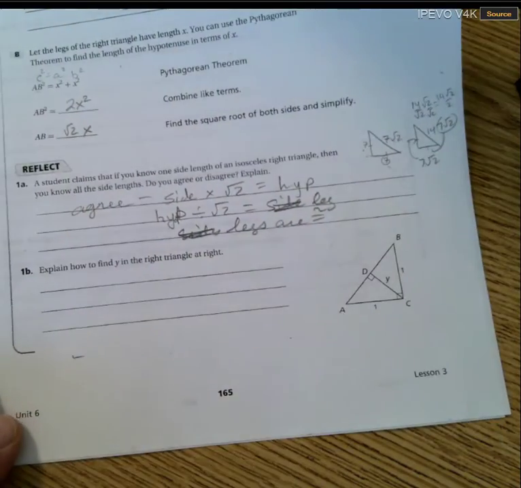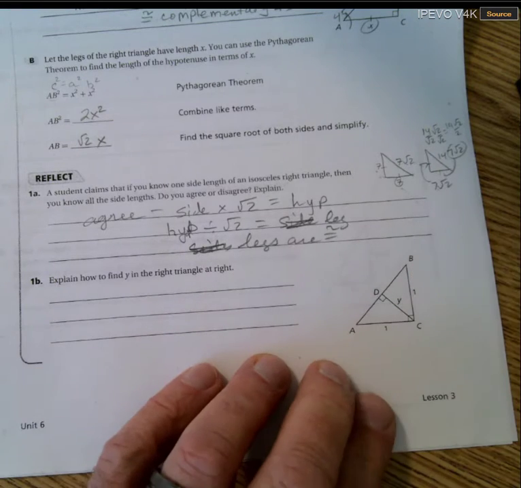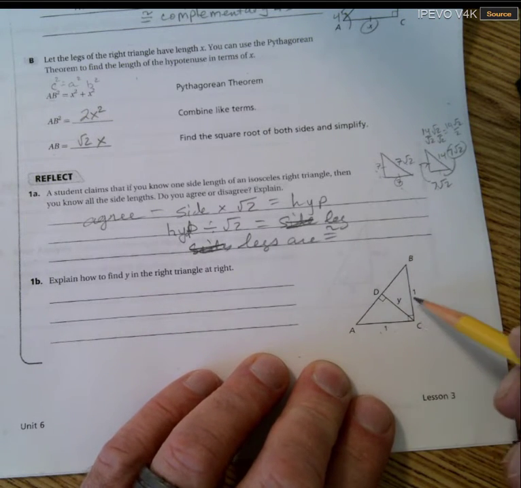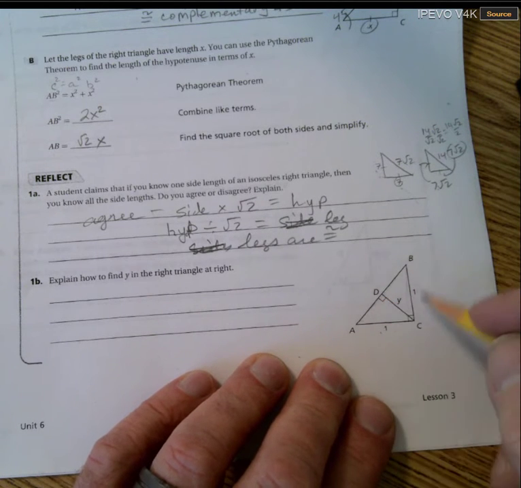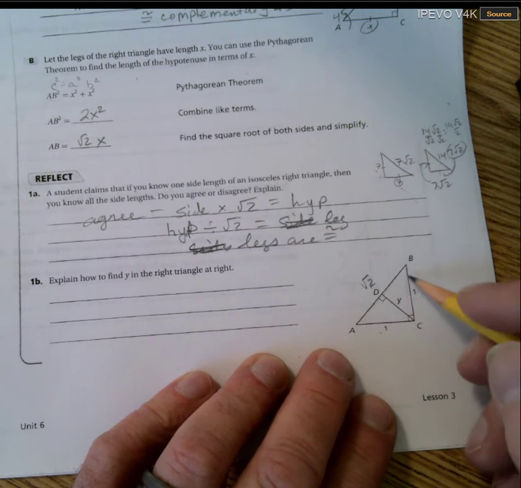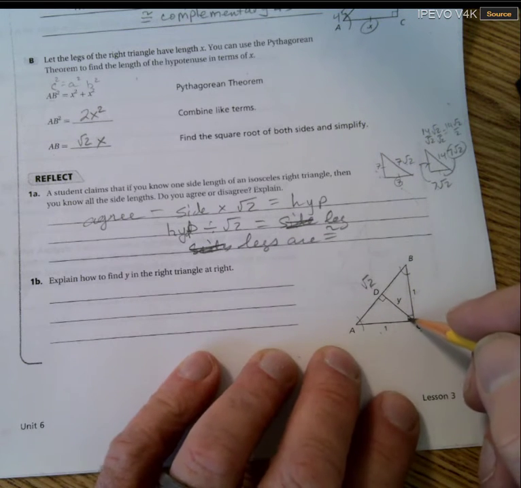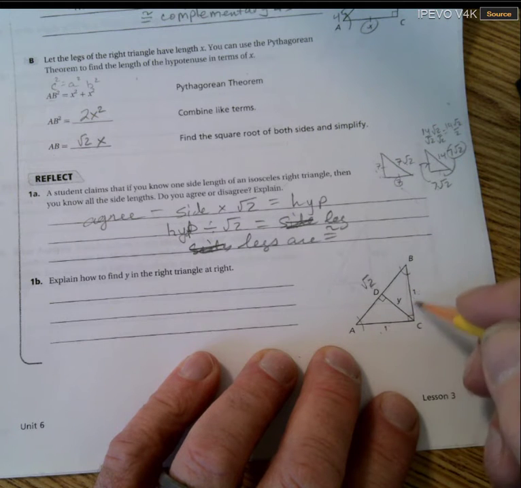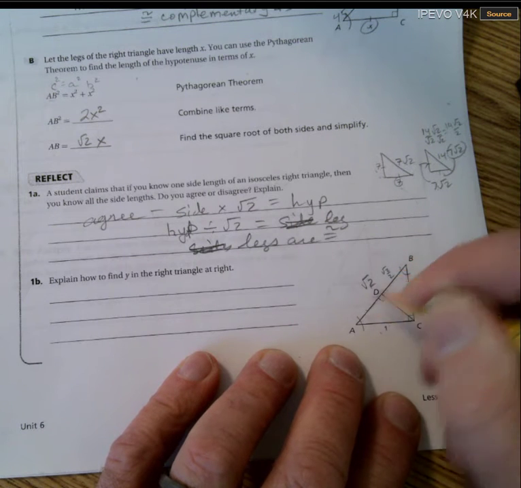Okay, let's look at 1b. Explain how to find y in the triangle at the right. So let's see what we got. Looking at this, we have an isosceles right triangle with this big triangle, which means that this AB distance must be square root of 2, because we've got 1 times radical 2. In this other triangle here, though, let's see what we got. So this is a 45, and this is a 45 because it's isosceles right. Now this altitude in this isosceles triangle is going to divide the base. So each one of these is going to be root 2 over 2.